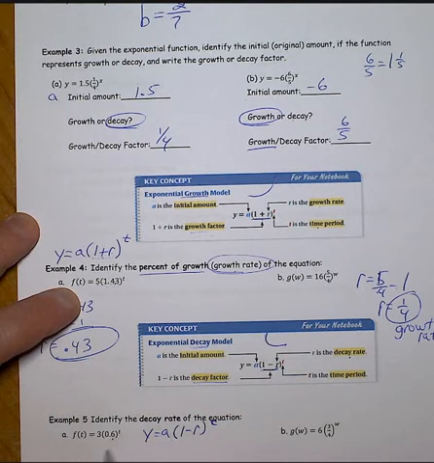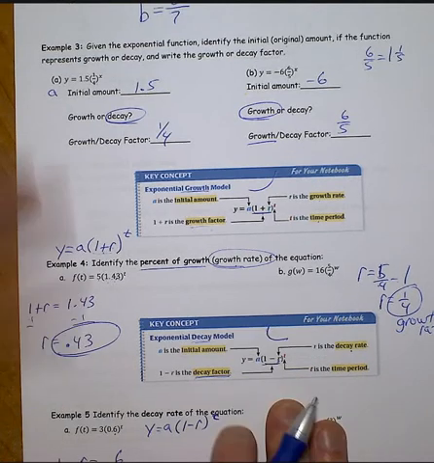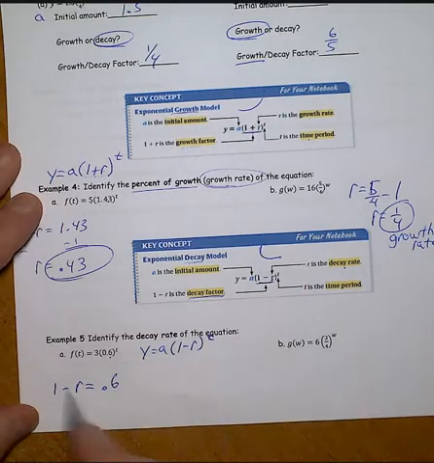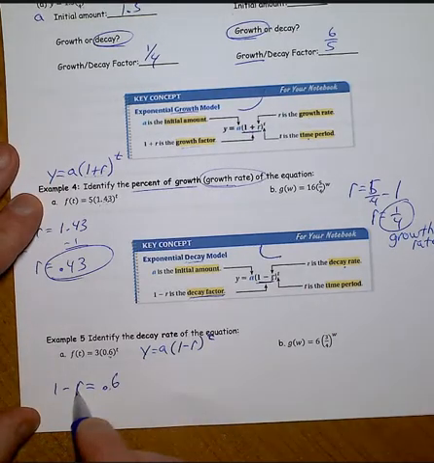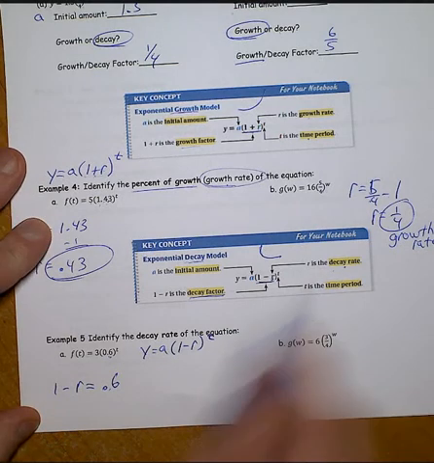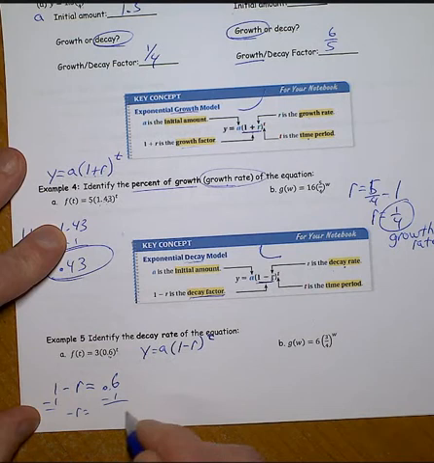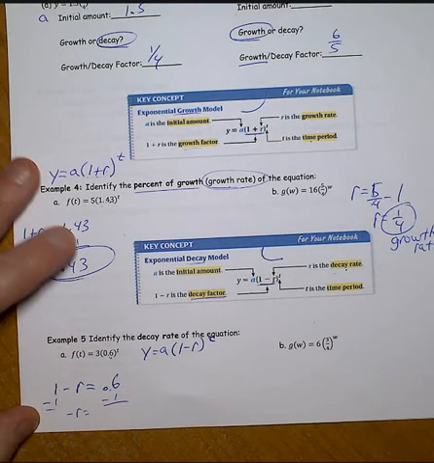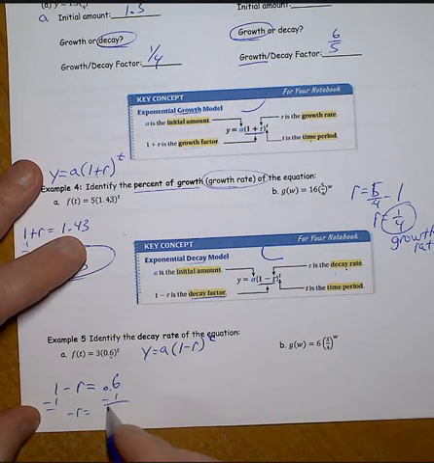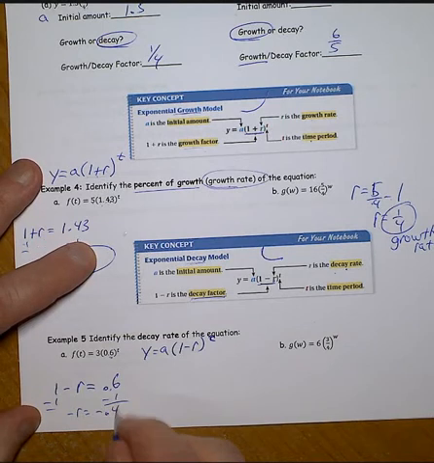So 0.6, that's my decay factor, but I want to find the decay rate, so it's 1 minus R equals 0.6. I want to solve for R. Whoops, sorry about that. So 0.6 is my decay factor. I need to solve for R. I want to find the decay rate. So, I can do a couple things here. I could subtract 1 from both sides. Subtract 1. I get negative R equals, when I do this, 0.6 minus 1 is going to give me a negative 0.4.